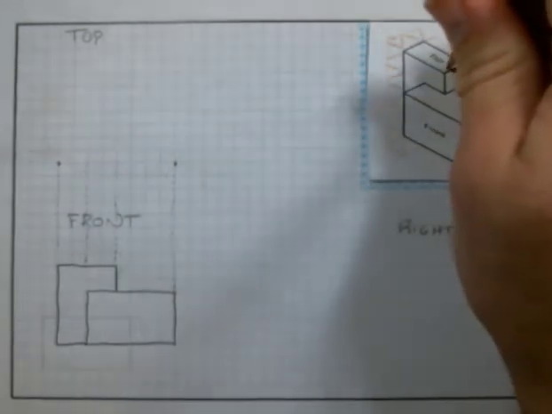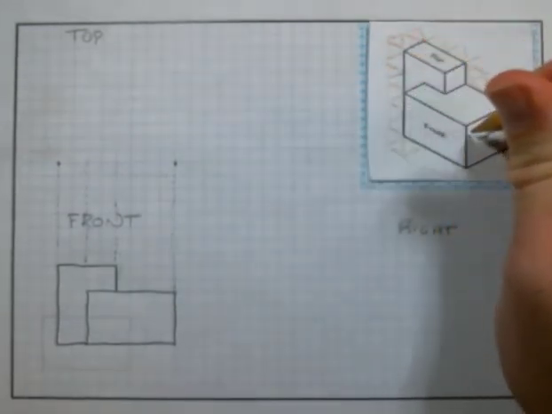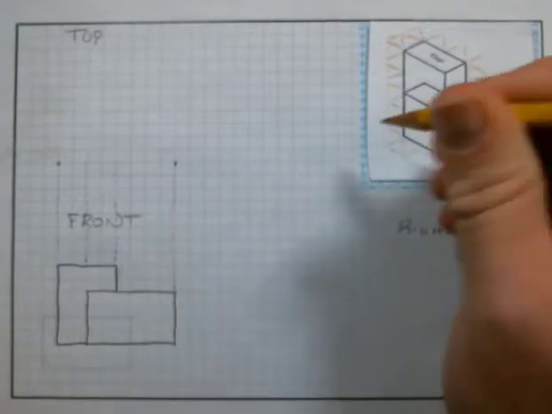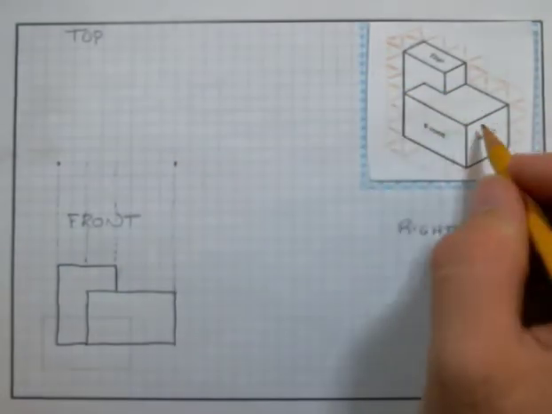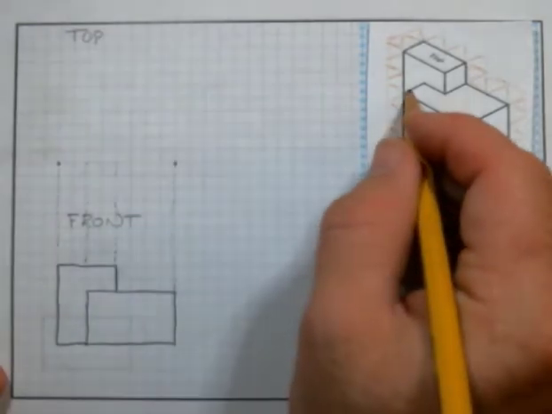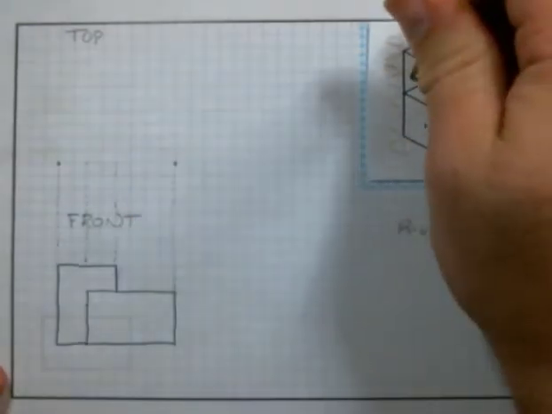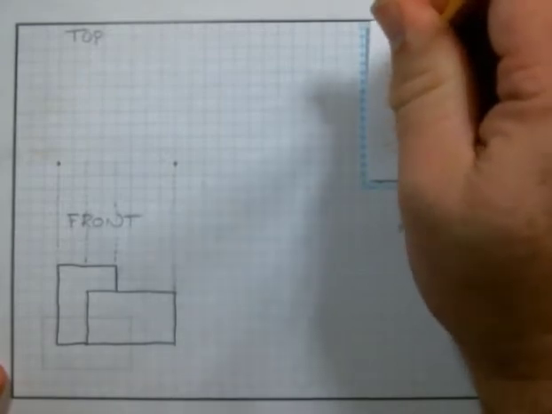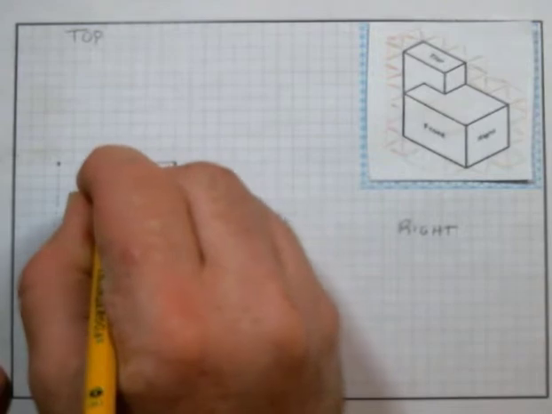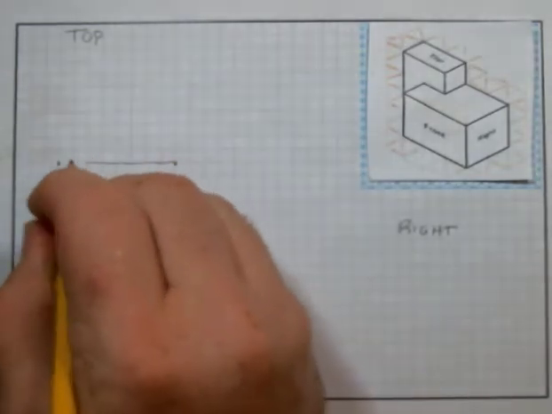If we're looking down at this from the top, we know that this is going to come across. So this corner right here is this corner right here. So we're going to go over 1, 2, 3, so it's going to go over 6. We realize this was indented, so if we're looking down from the top, we're going to see a little gap right in here. So there's not going to be something there. There's going to be a gap right in here.